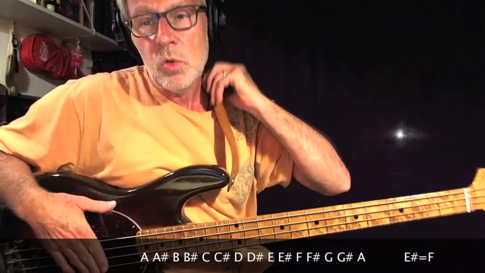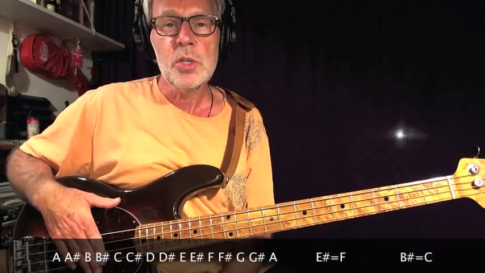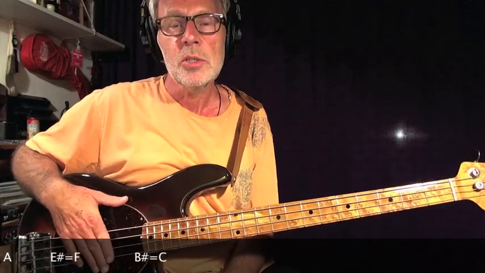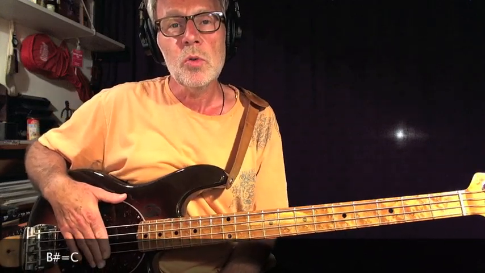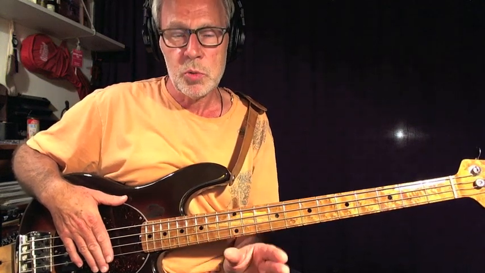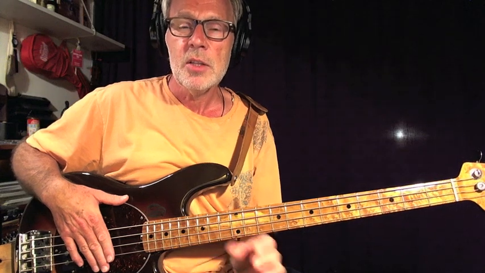Okay, now normally we don't use the note E sharp, which is the same sound as the note F. Normally, I say that it is used sometimes in some circumstances, and the other one is that we don't normally use B sharp, which is the same sound as the note C. They are the two semitones, the two half steps, between B and C and E and F, that have no note between them. So they're the notes on the piano keyboard which have no black key between them.